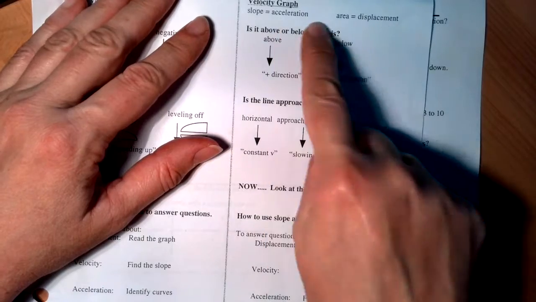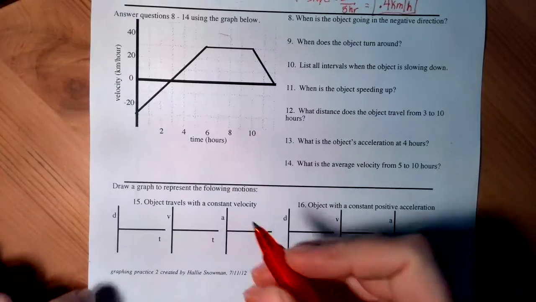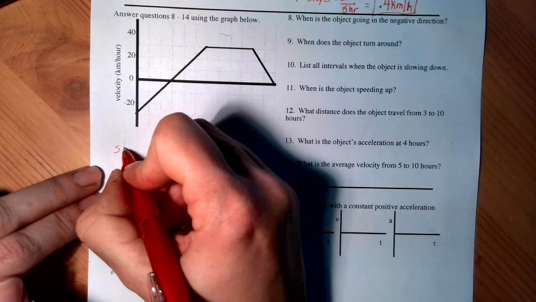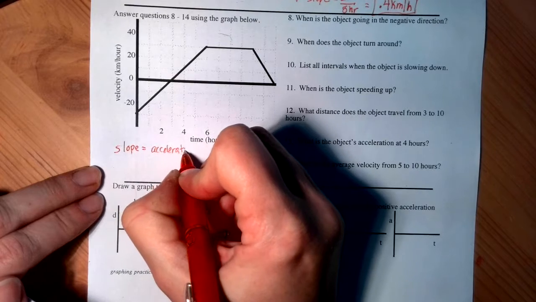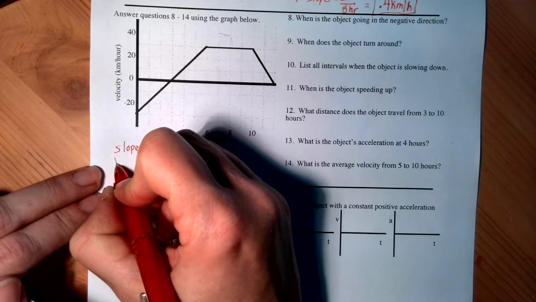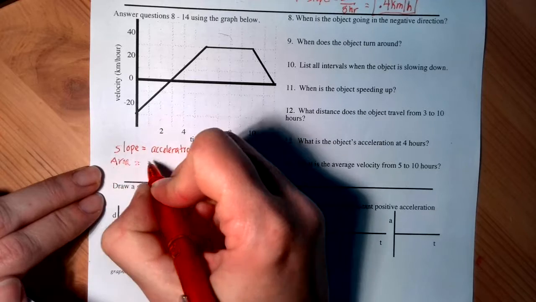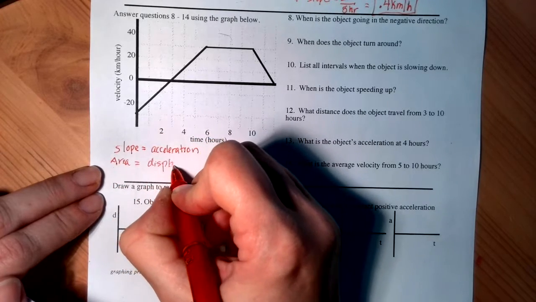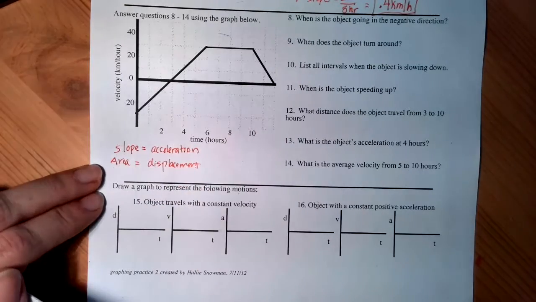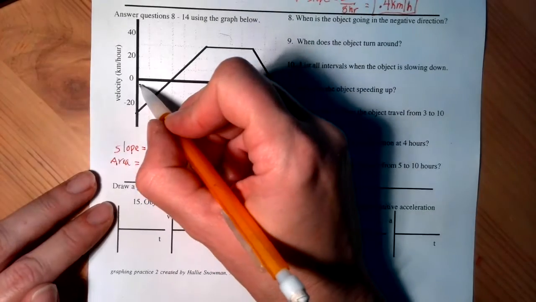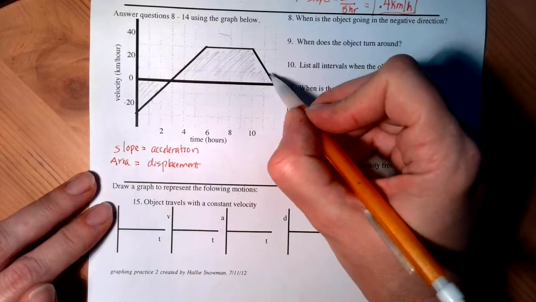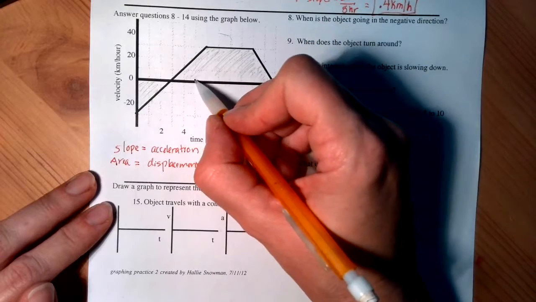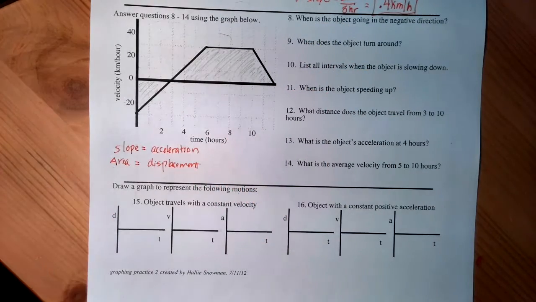So the first thing you're going to do is write down what the slope and the area mean to remind yourself. The slope of a velocity graph tells you about acceleration, and the area tells you about displacement. Specifically, the areas we're talking about are between the axis and the line. Or in calculus, we'd call it the curve, but we can't have curves in this class because you need calculus to deal with non-uniform acceleration.